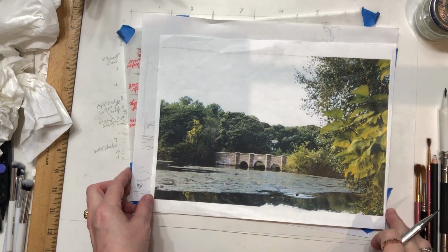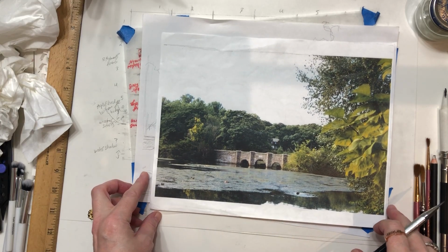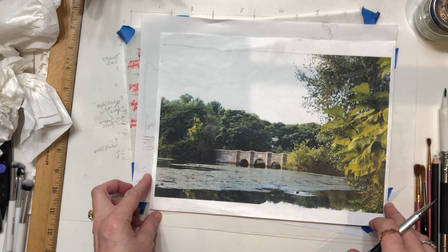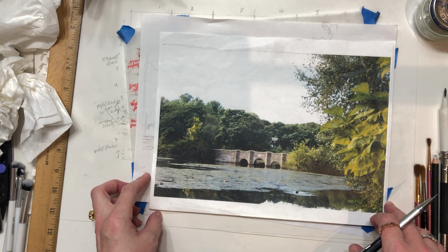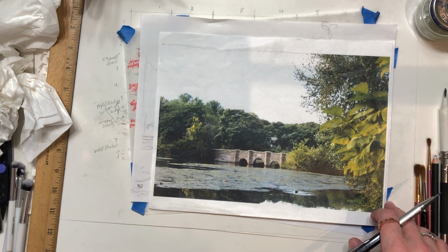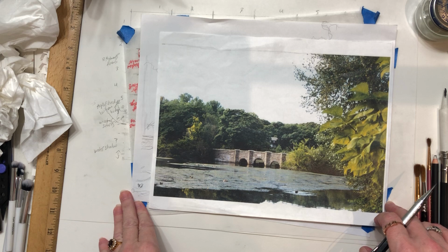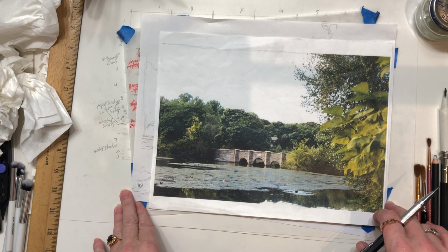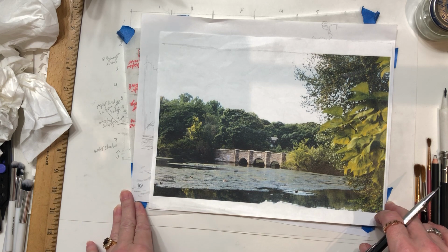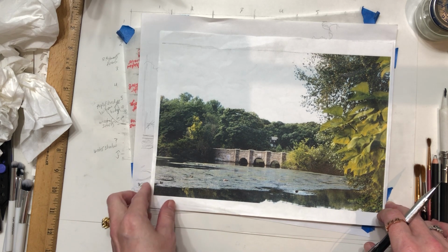Hi everybody. In this video I'm going to talk about how to do the sketch for your landscape drawing. And I have another viewpoint of that same bridge that I did in the pen and ink drawing. This will apply if you're working from a photograph and also if you're working outside. You can do the same thing. I recommend taking a photograph or a couple of photographs of wherever you are if you're working outside.